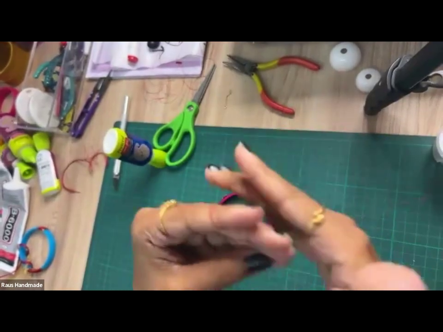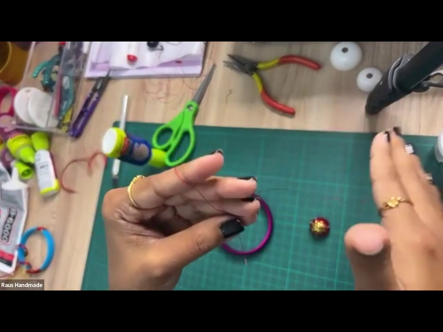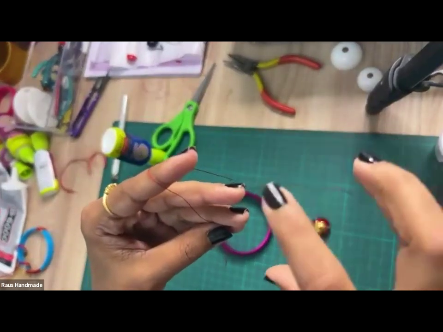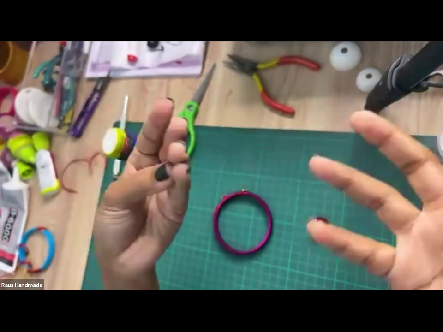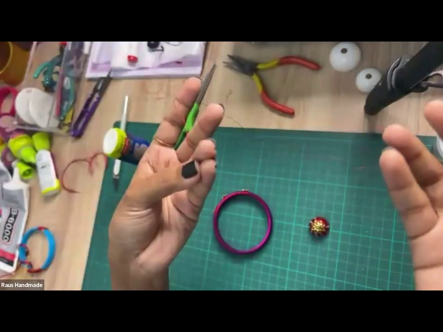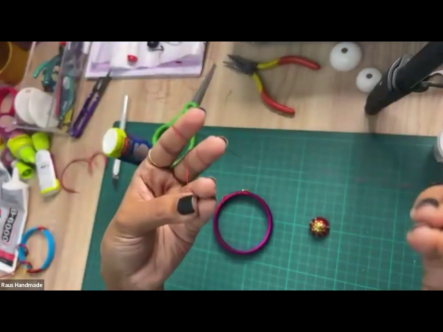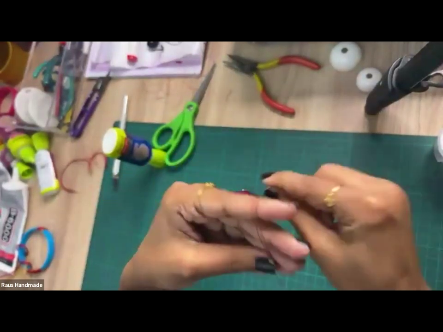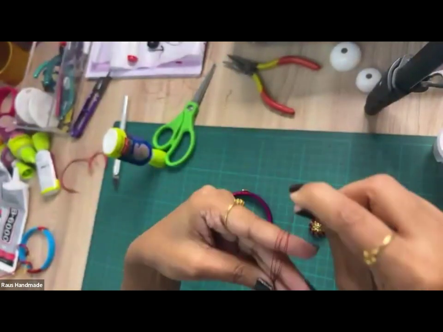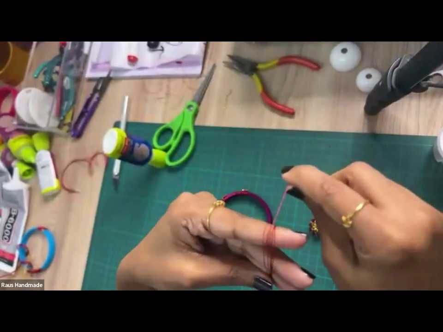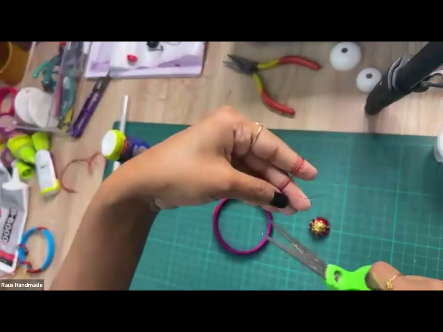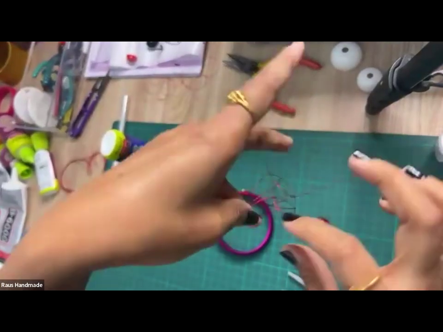Maximum, I'll try to make it using my hands, or if it is not possible, then you can use any of your card, like your visiting card or your ATM card, whatever it is. You can use that and take 5 strands, and just trim it off.